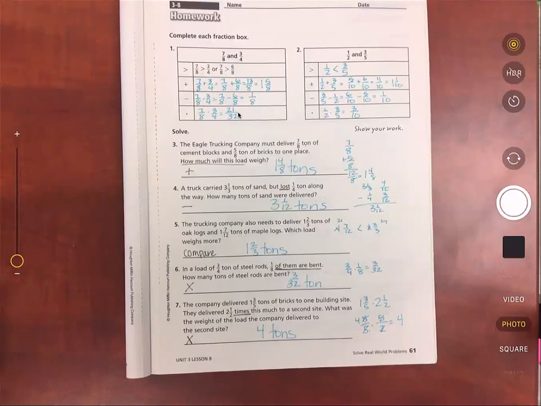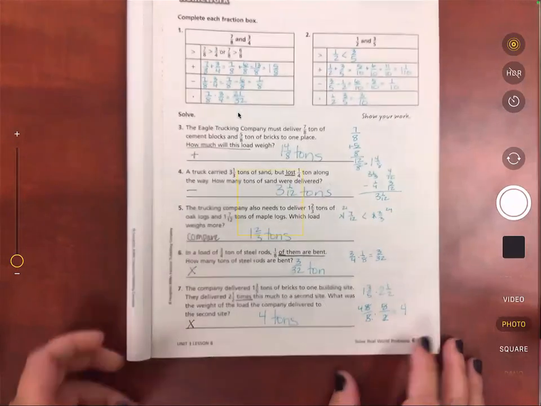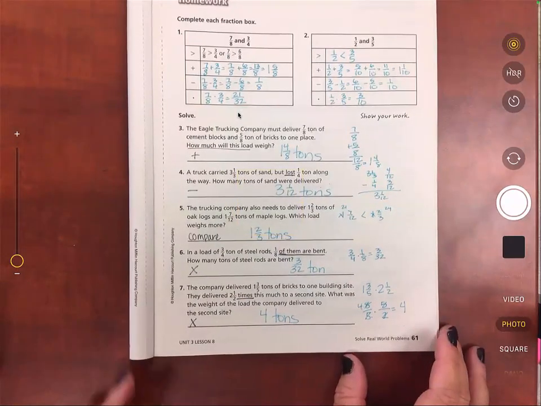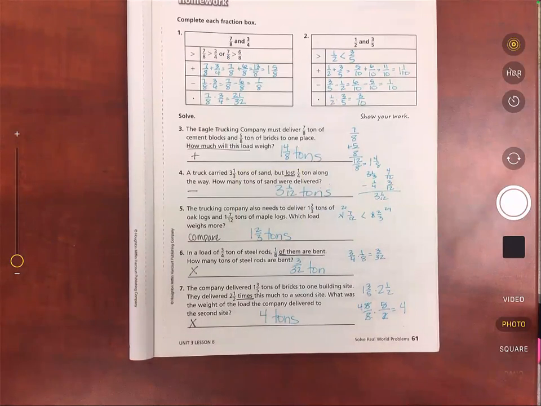All right, let's start off correcting lesson 3.8. As you might have heard me mentioning as you were logging in, we are having a test tomorrow. So if you have questions, please make sure you are asking them. We have a quick quiz tomorrow.